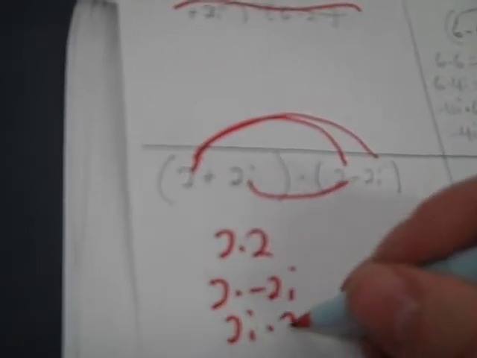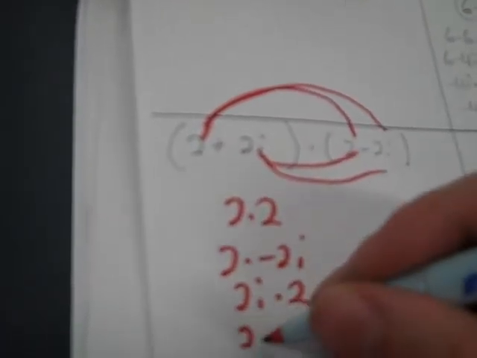Okay, now I do want to multiply the i's, so I take 2 times 2. 2 times negative 2i. 2i times 2. 2i times negative 2i, and that's negative 4i to the second power. Negative 4 times negative 1 is 4, and then 4 plus 4 is 8.